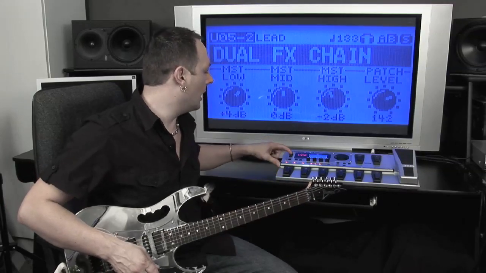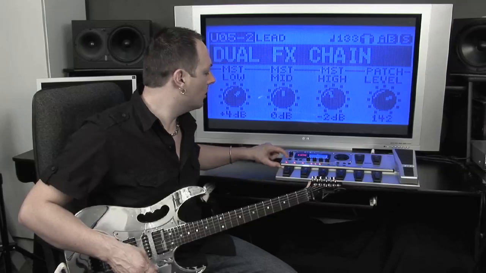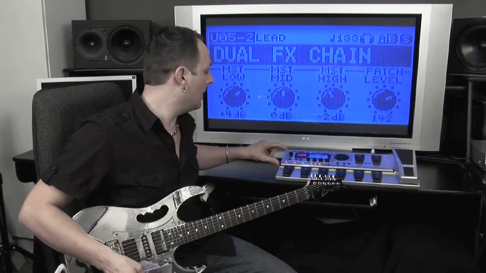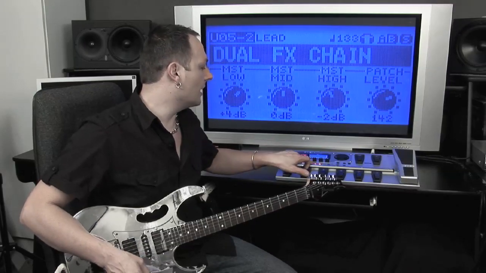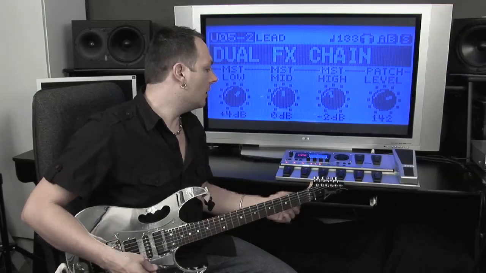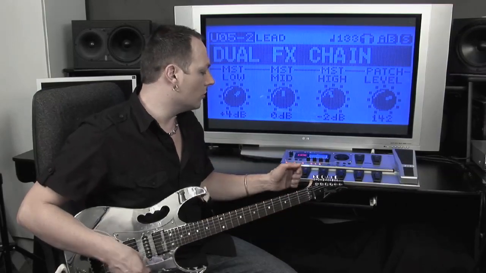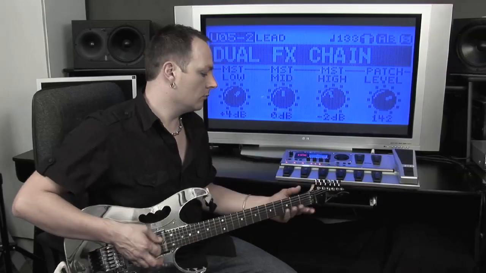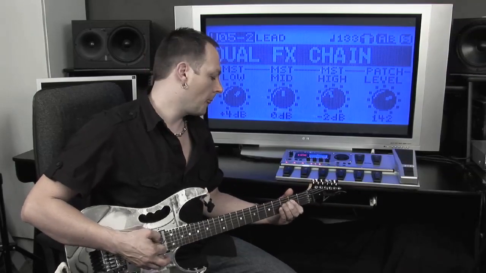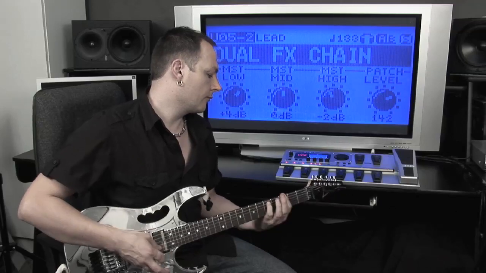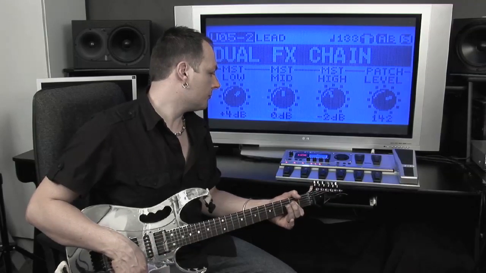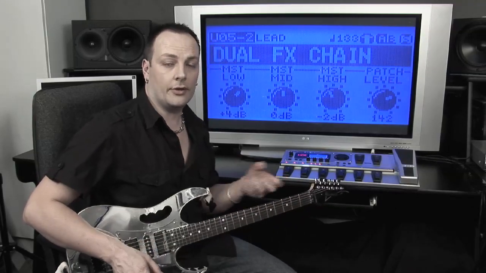Here I'm using preamp B, which is a clean preamp with a compressor. I've got delay, chorus and reverb on there. Now if I was to press to the other channel, I've got a dirty preamp with the Univibe on it.